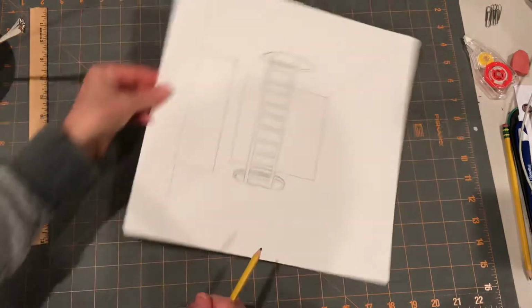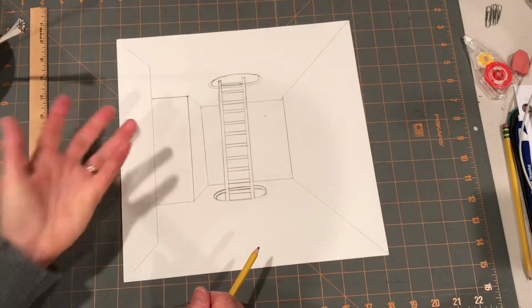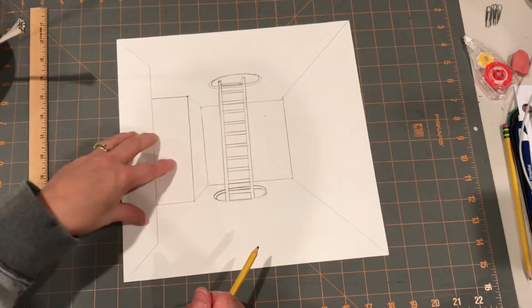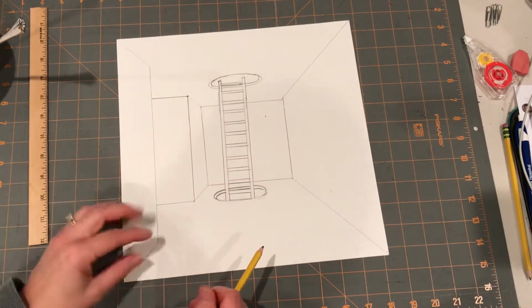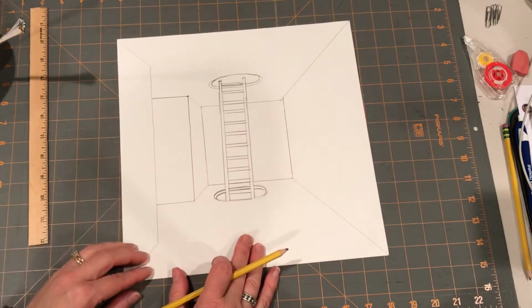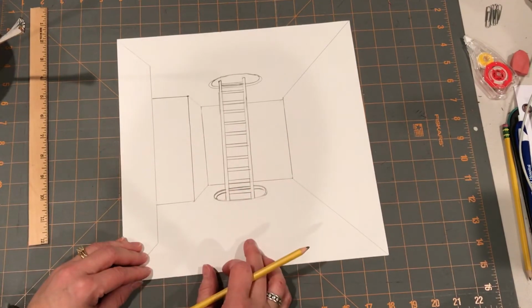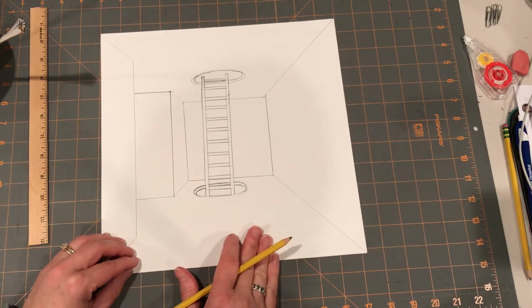So this is actually how my paper should look. So this is the top of the ladder, and now my hallway is to the left as opposed to the right. So I'm going to show you how to make the bed alcove. We are basically going to do the same thing we did with windows.